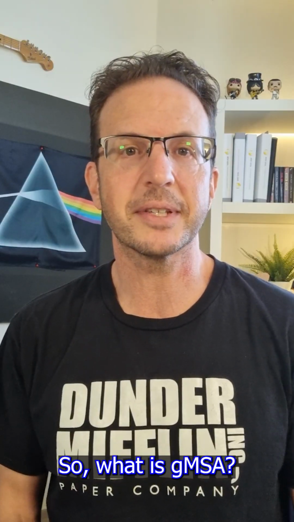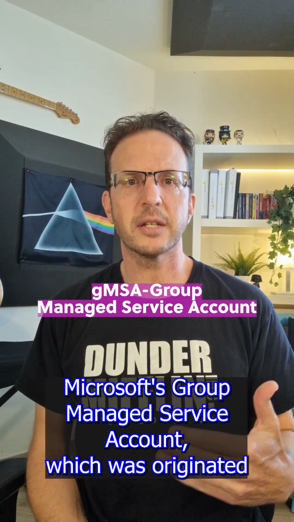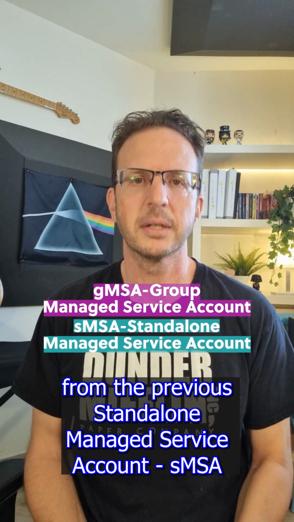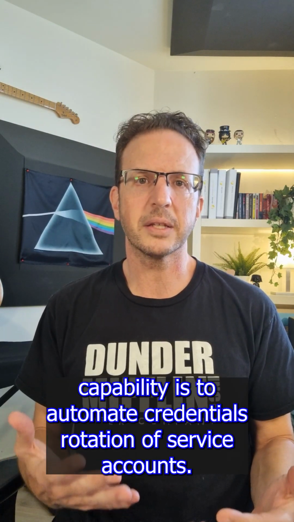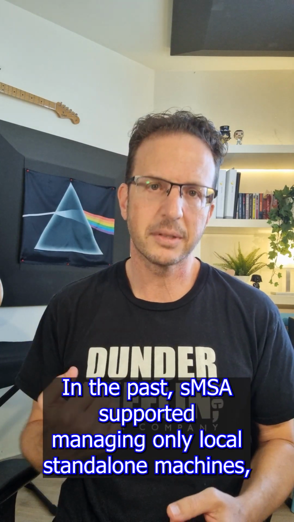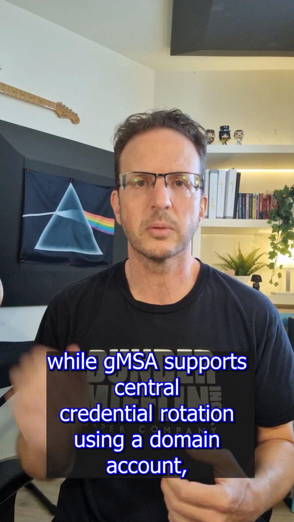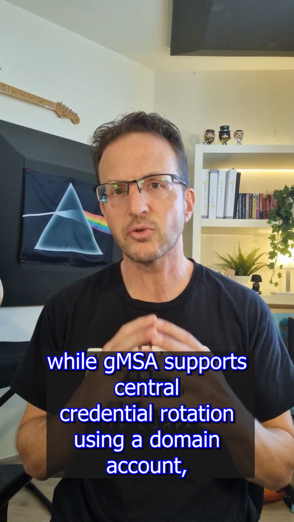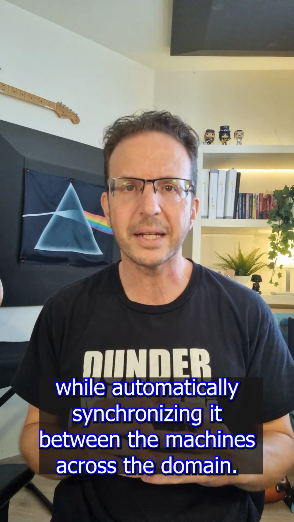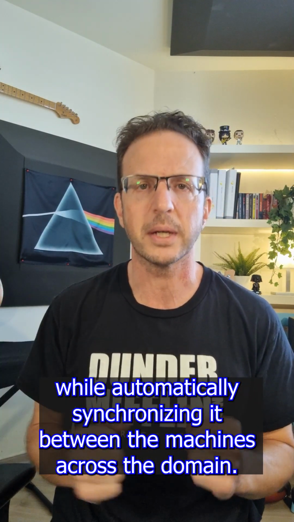So, what is gMSA? Microsoft Group Managed Service Account, which originated from the previous standalone Managed Service Account, sMSA. The goal of this Microsoft capability is to automate credentials rotation of service accounts. In the past, sMSA supported managing only local standalone machines, while gMSA supports central credential rotation using a domain account while automatically synchronizing it between the machines across the domain.